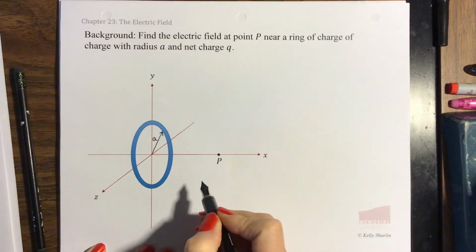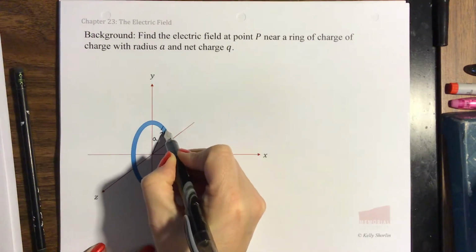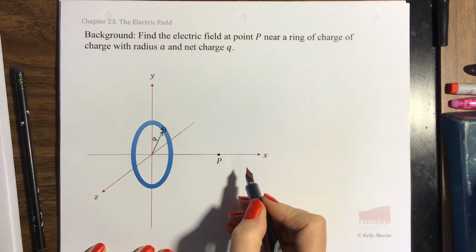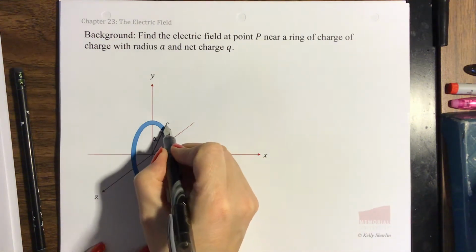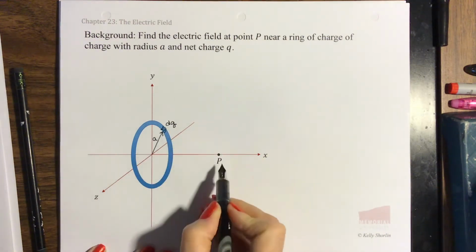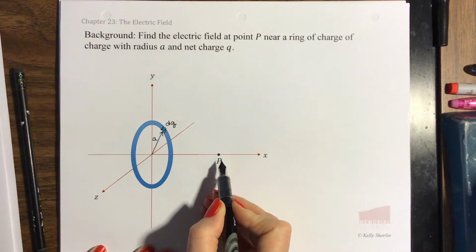So the first thing we do when we're trying to find an electric field due to a distribution of charge is we pick a small element of charge. A small element of our ring will just be a tiny piece of the ring. We're going to say that our element has an amount of charge called dq. And this element of charge makes an electric field at point P. This electric field is a vector.